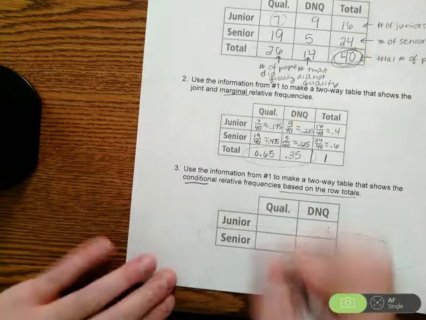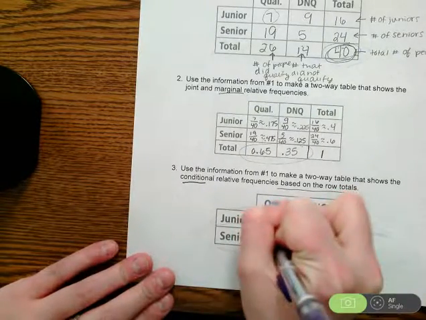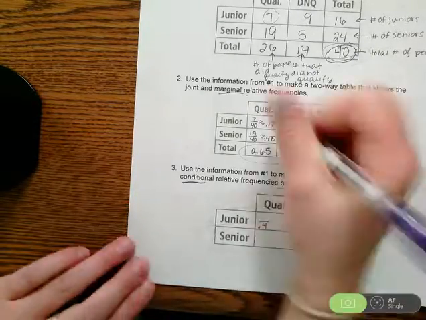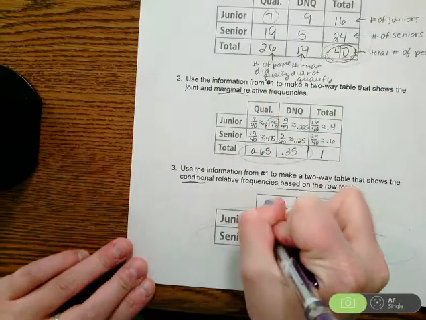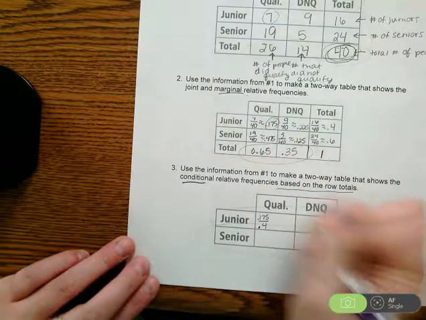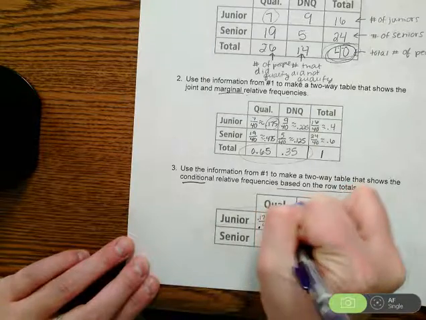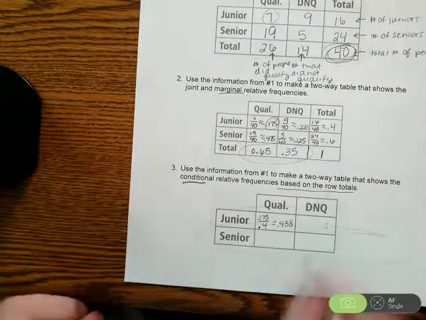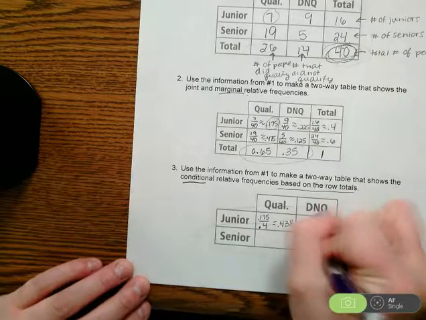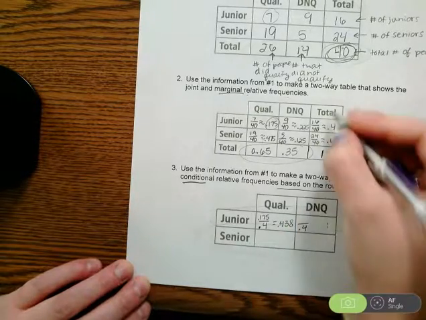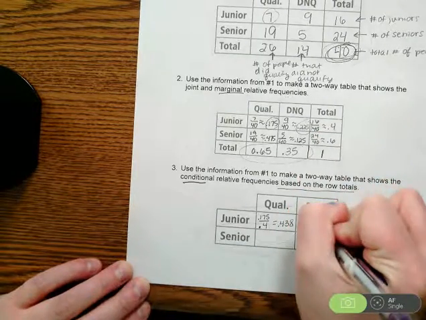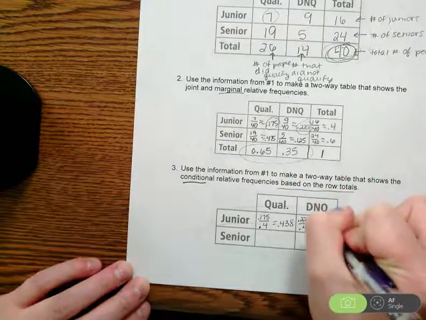Okay, so what this table is basically asking you is what's the probability that if they're a junior, well, there was a 40% chance that they were a junior. So if they're a junior, that they will qualify. Well, the probability that they qualified was 0.175. So if you take that, you get 0.438. So then it's asking you, okay, well, if they're a junior, what's the probability that they did not qualify? And that's 0.225, and that's equal to 0.563.